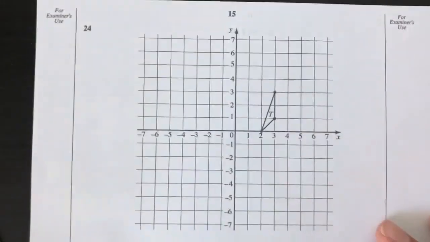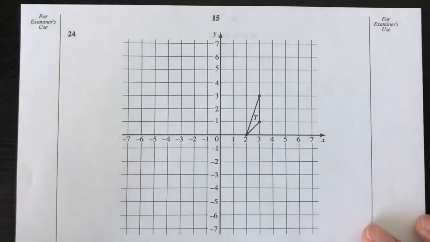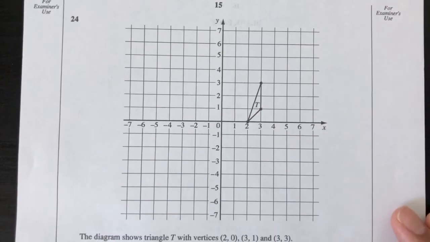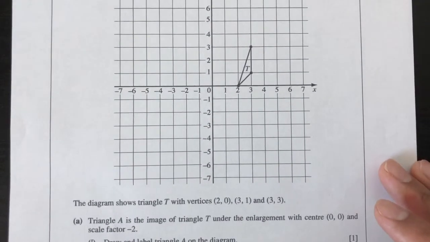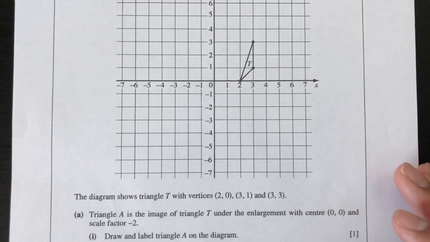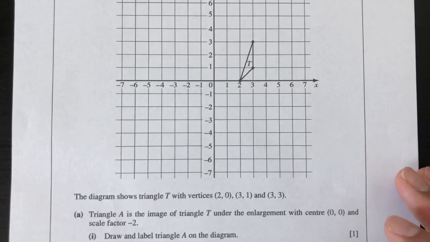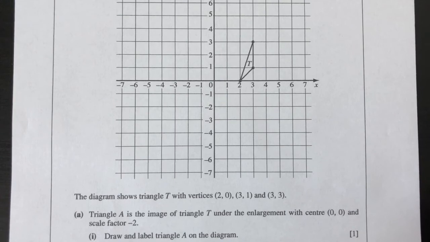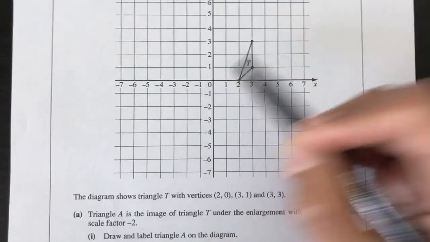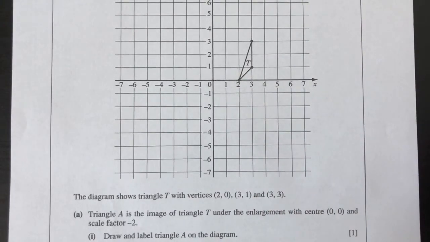Okay, let's move on to question number 24. This is the last question of the paper. This one is a transformation question. So here we have a triangle T given to you. Now part A, we have triangle A is an image of T under the enlargement with center O, scale factor -2. We have to draw and label triangle A on the diagram.